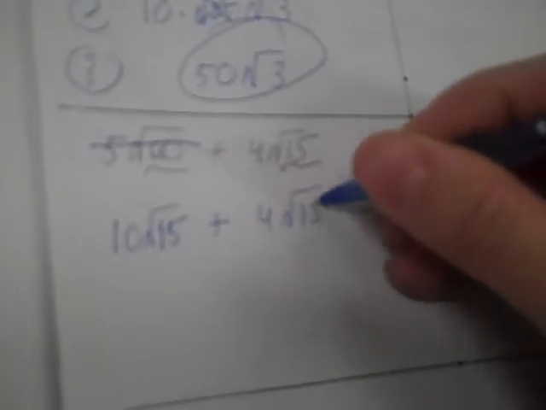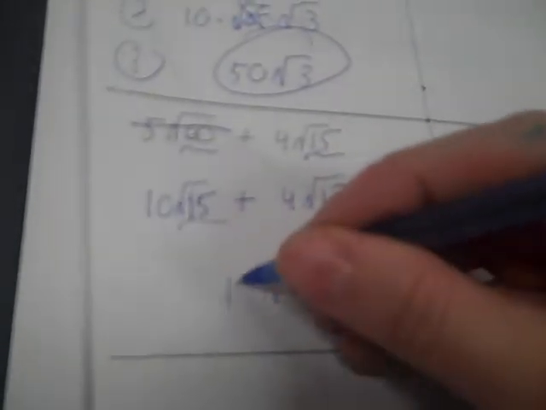Okay. Now, divide into the 15, okay? Divide by 9 is a decimal, divide by 4 is a decimal. So basically, I'm just going to leave that one alone. So 4 whole square root 15. But it doesn't really matter because I've accomplished what I need. I have the square roots as identical, and then I add 10 to 4, and that's 14. So 14 square root 15.